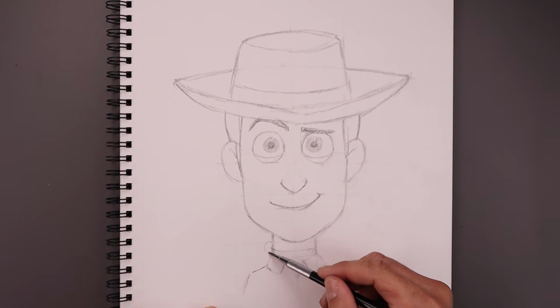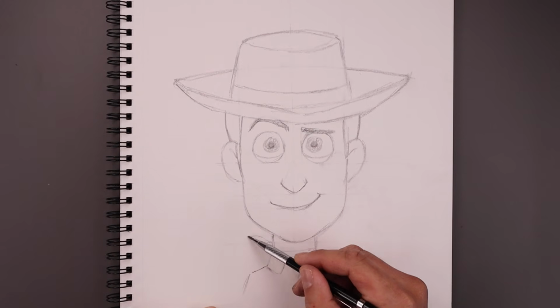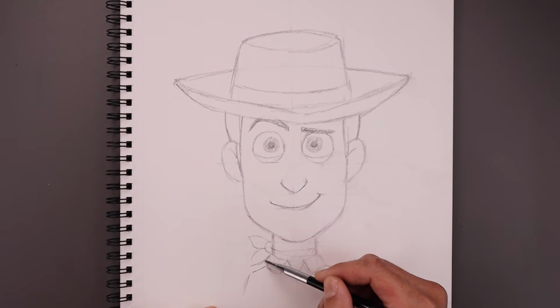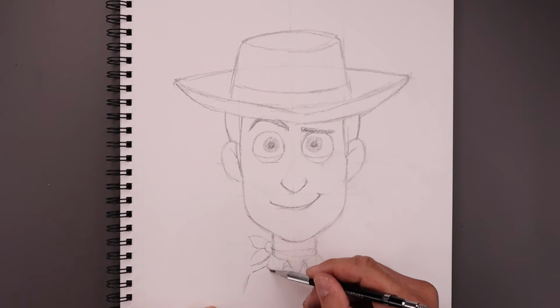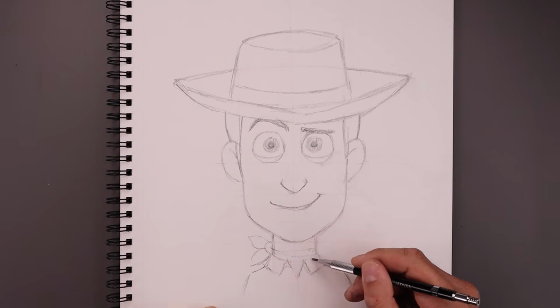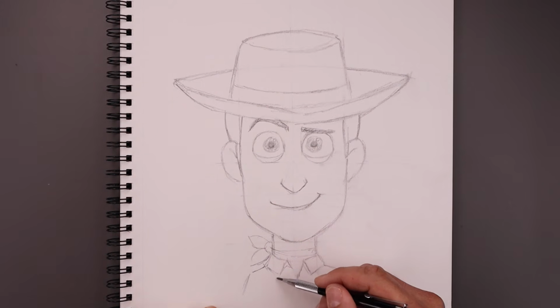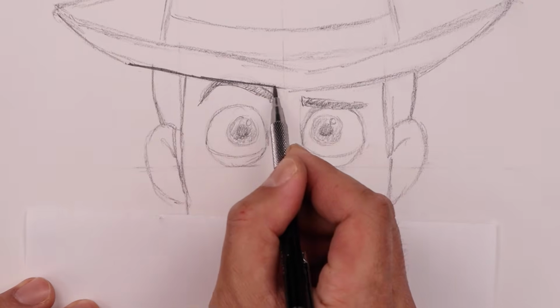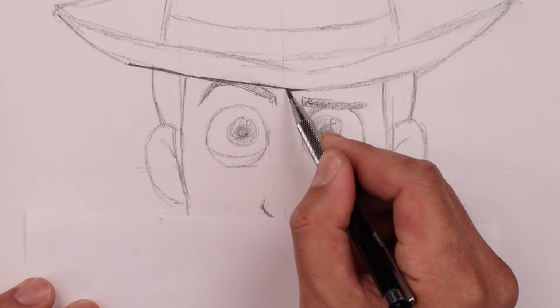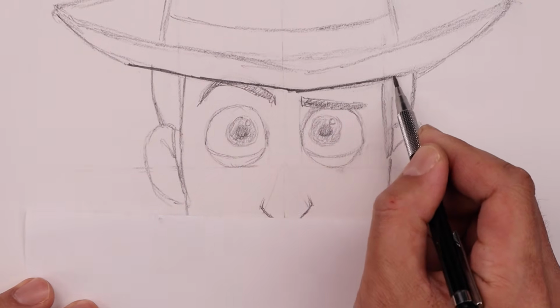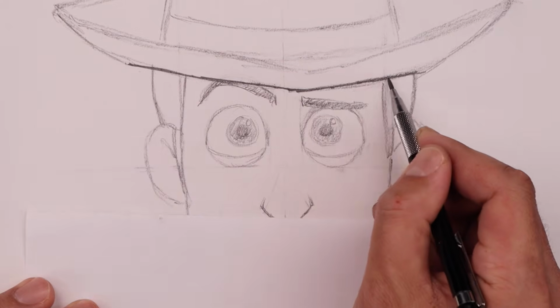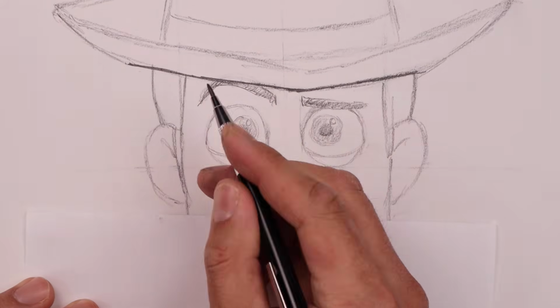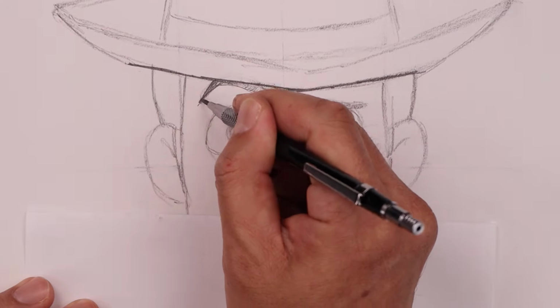Now we're just going to roughen the bandana across the bottom of the neck, adding that knot on the side. Now once we're happy with our proportions, we'll go in and darken up our contrast and continue to add some more detail. So I'm just going to start by refining the bottom edge of the hat, and we'll just darken in the eyebrows.